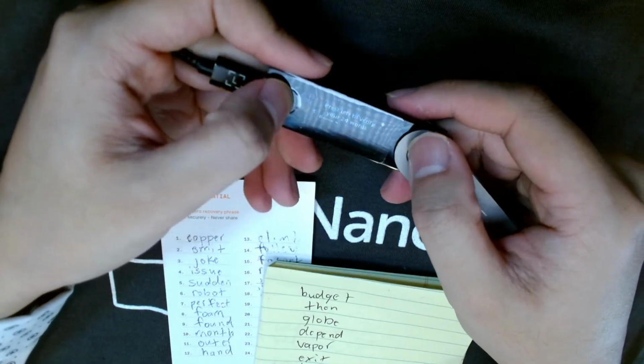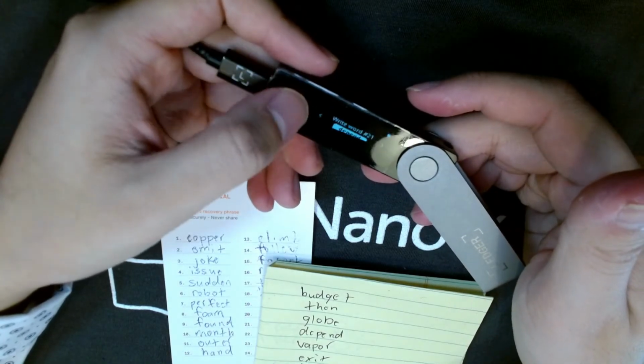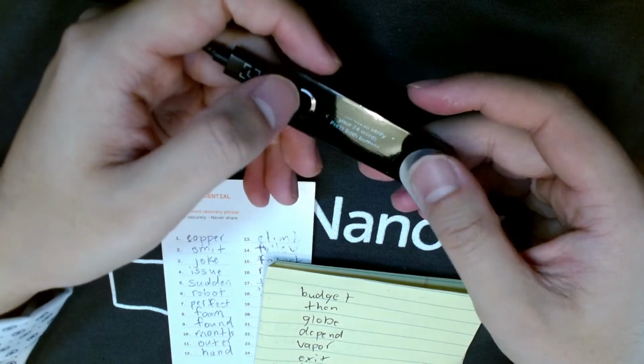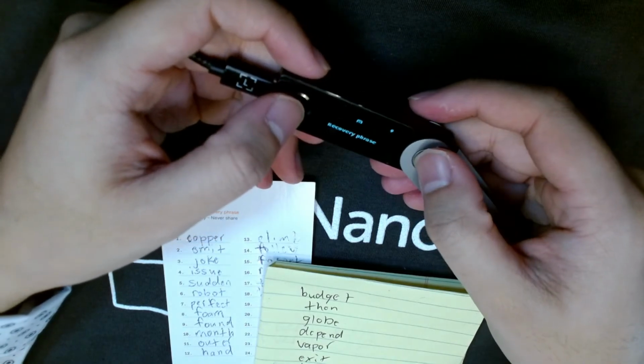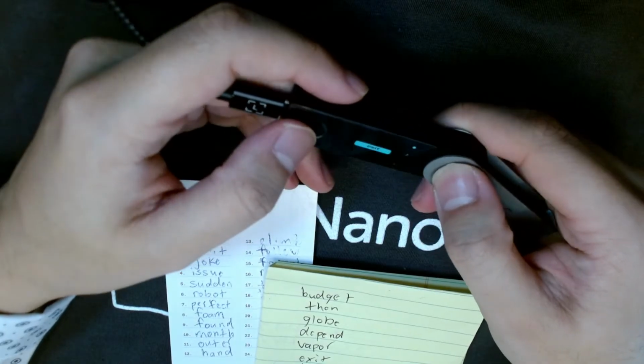Now what we can do is verify. If you want to go back, you can click the left button right here, the button next to the USB charger. And if you want to continue, all you're going to do is press both buttons, confirm your recovery phrase. First word, let's go through it real quickly.